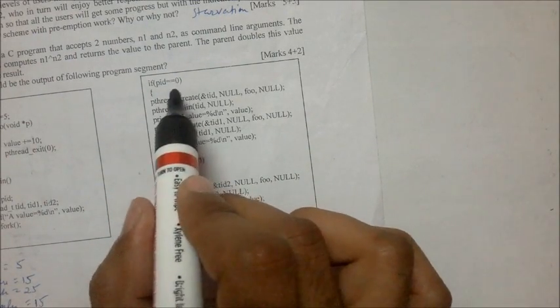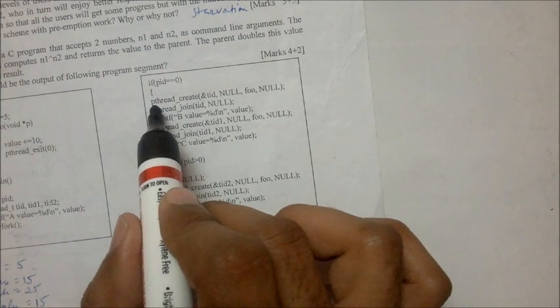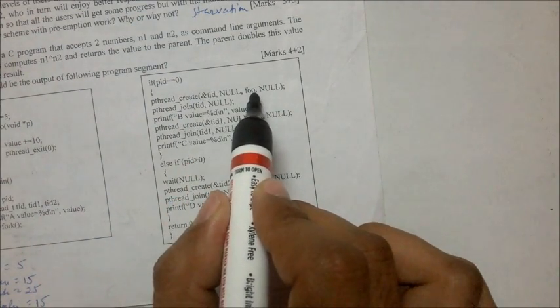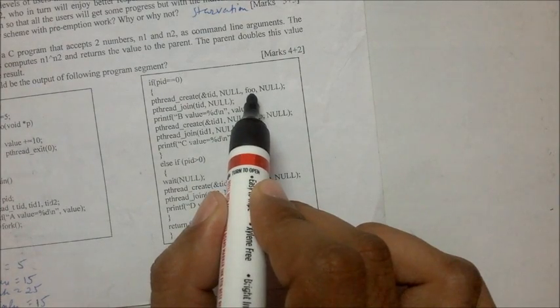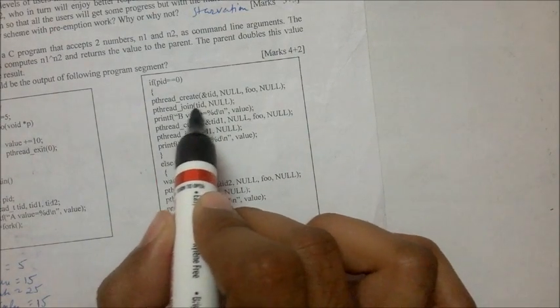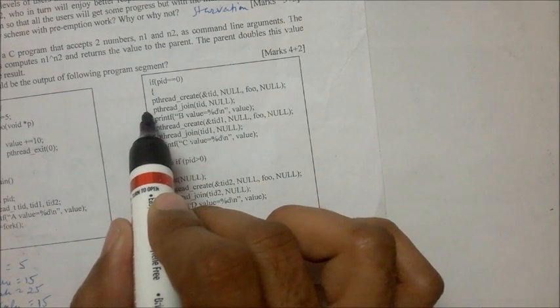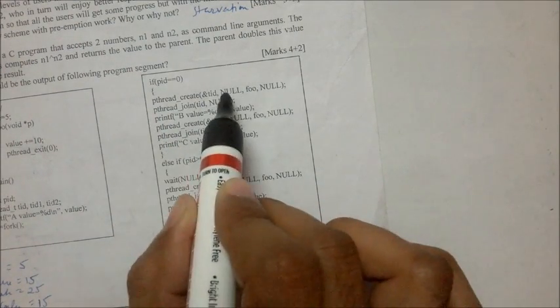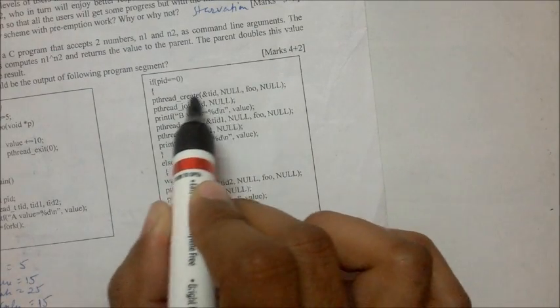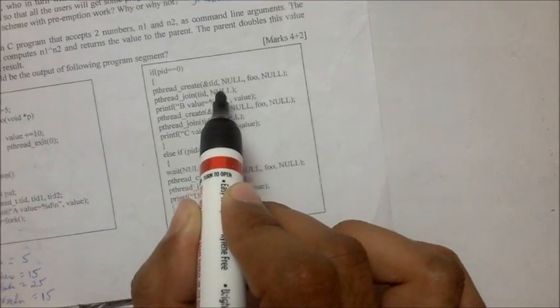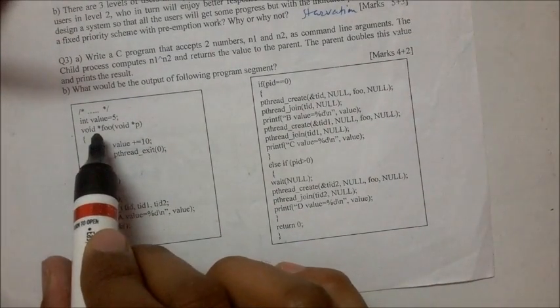So in the child process, a thread is created which is calling the function foo, and then immediately it is joined. So the child process will not execute further until this thread is terminated, right? And this thread is associated with this function foo.